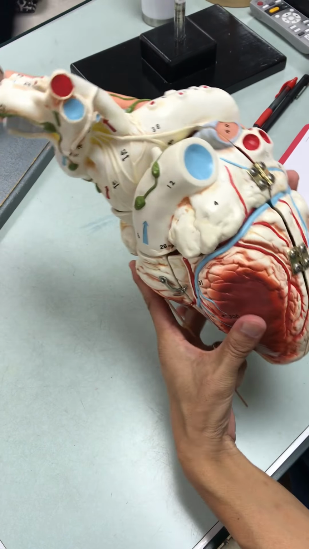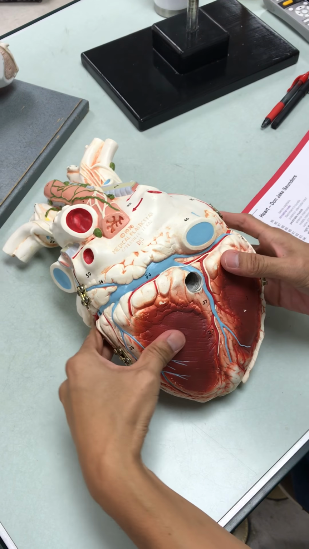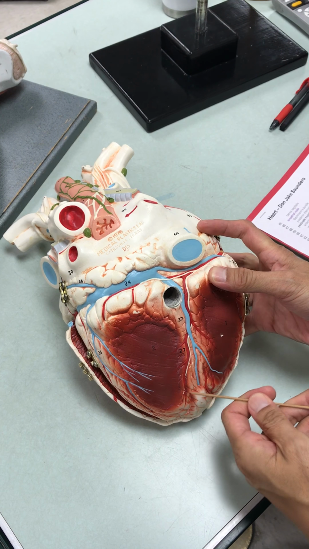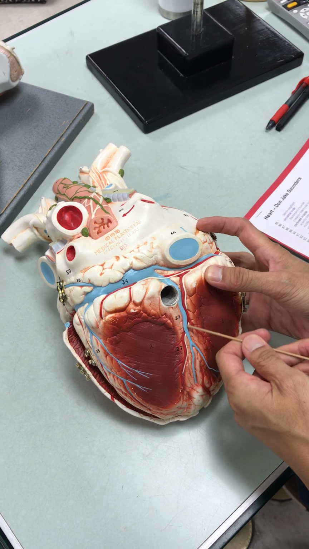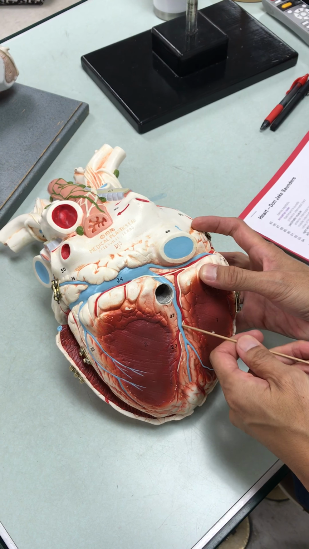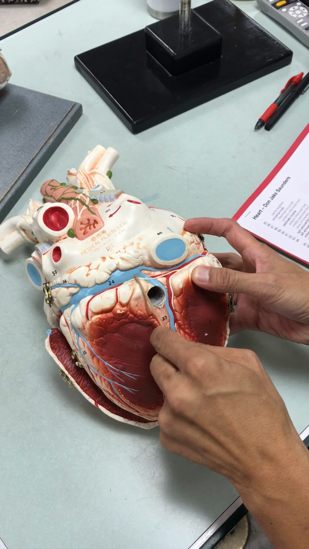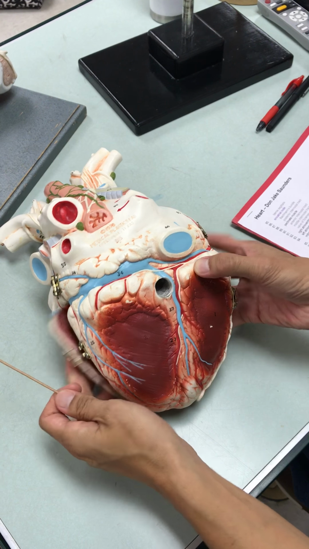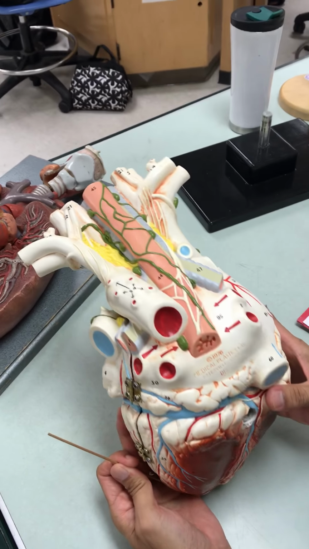Let's go to the back. The sulcus back here is the posterior interventricular sulcus with the posterior interventricular artery. The vein that runs with it, the middle cardiac vein, is the coronary sinus draining into the right atrium. Okay, and I think that's it.